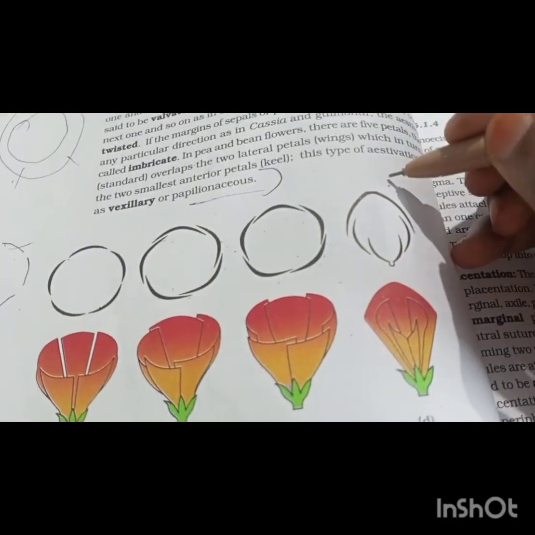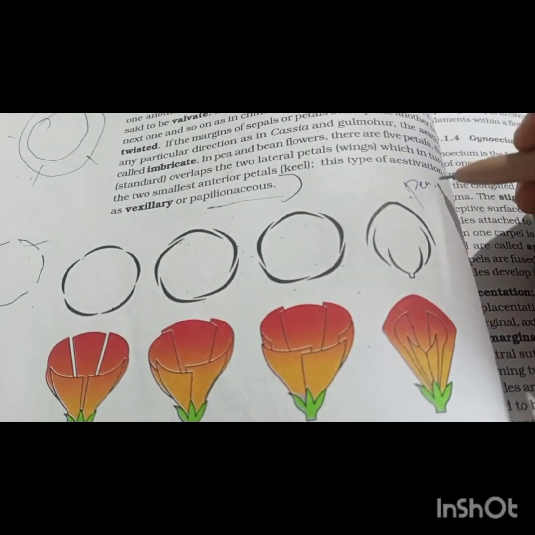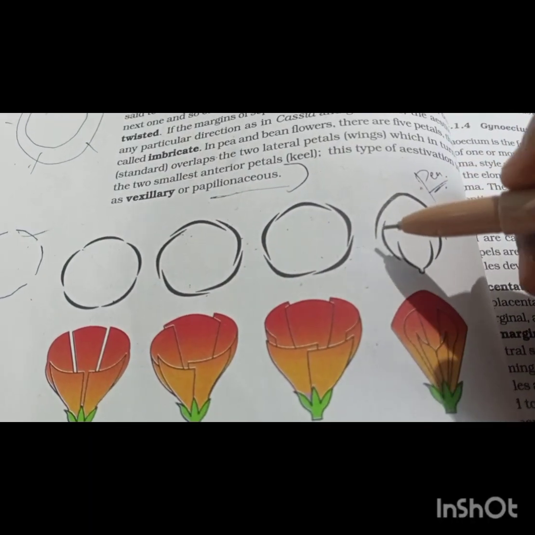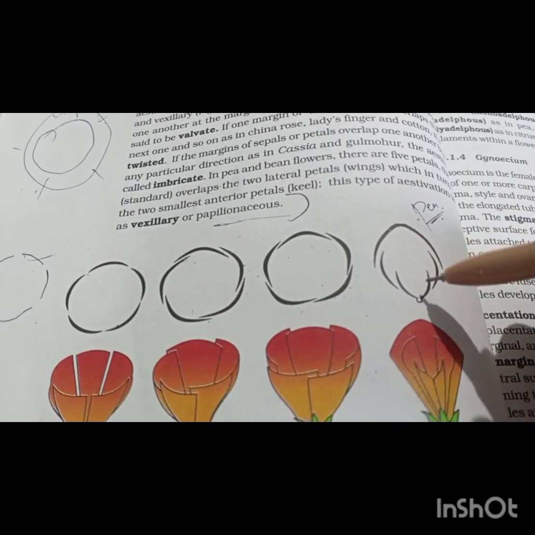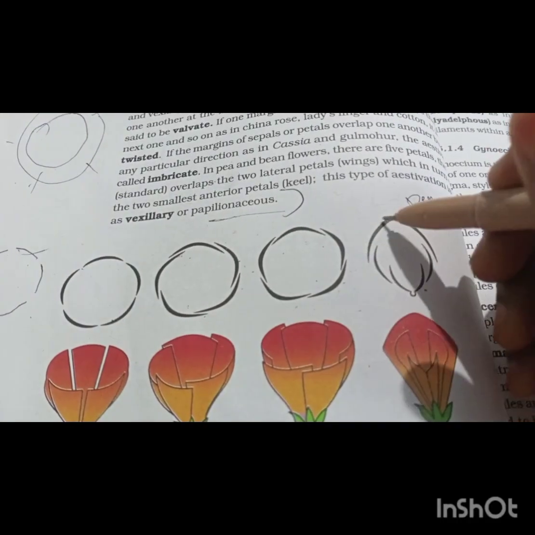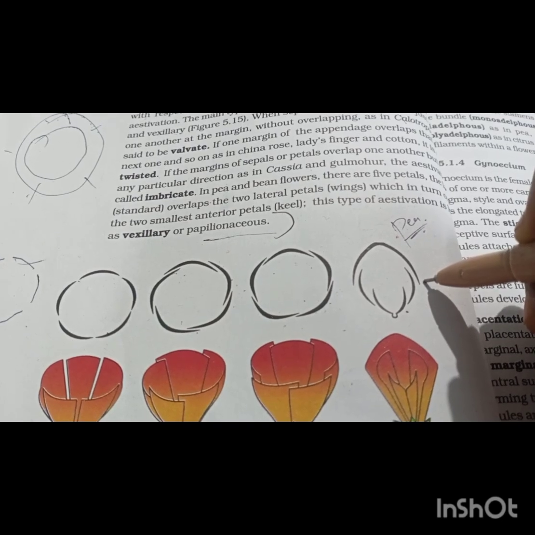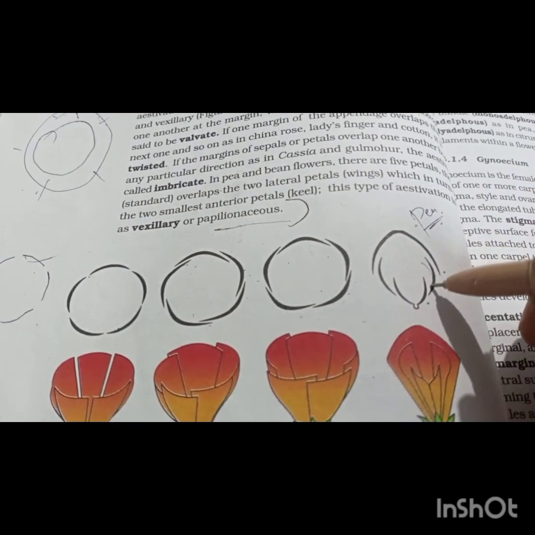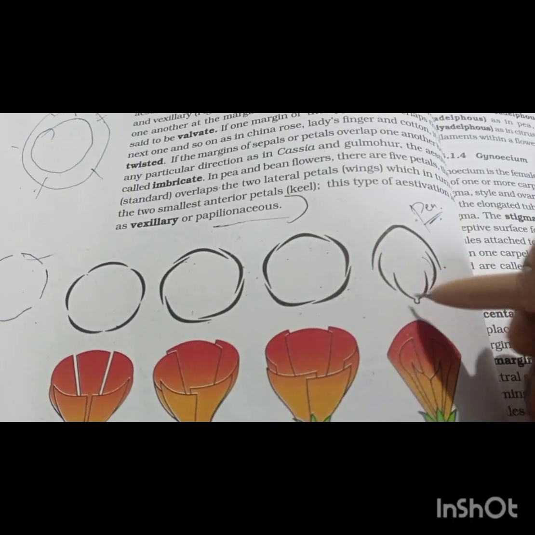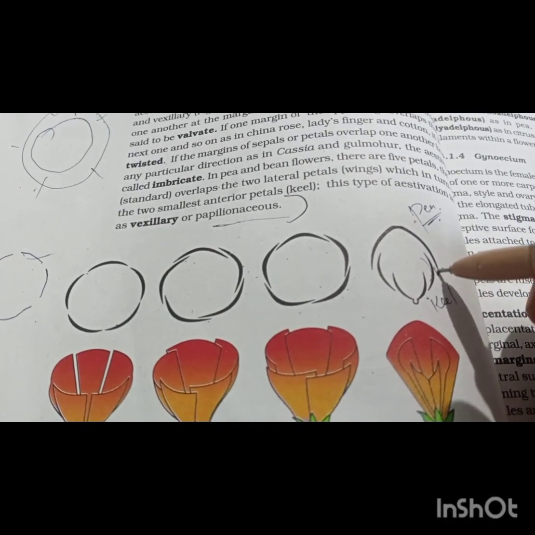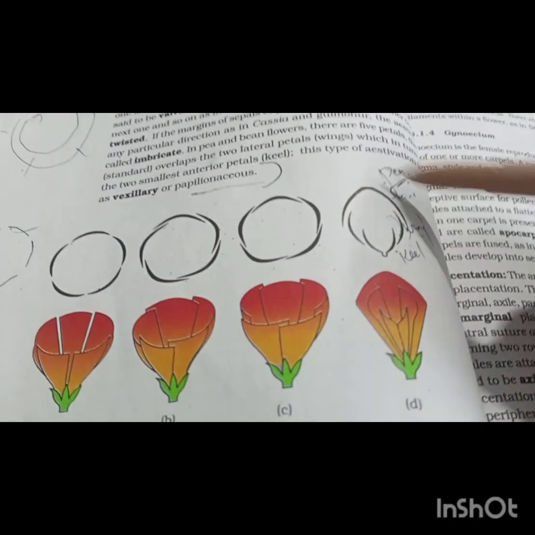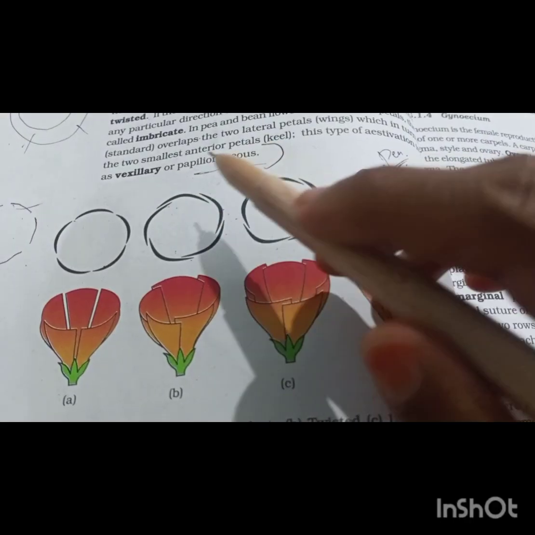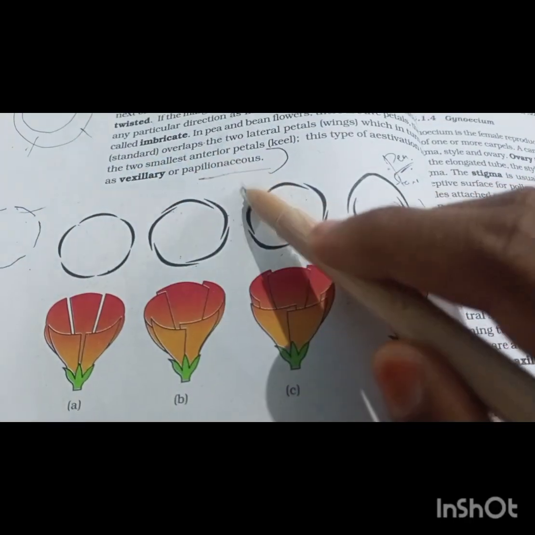Vexillary is very peculiar to the Fabaceae members. An example is pea, where if you see the petals, there are actually 3 kinds of petals. The large one is known as standard petal. These two middle ones are known as wings and the bottom ones are known as keel petals. So these are keel, these are wings and these are standard. The standard petal will overlap the wing petals and the wing petals will overlap the keel petals, and this kind of arrangement is unique to the members of Fabaceae. It is known as vexillary or papillonaceous.